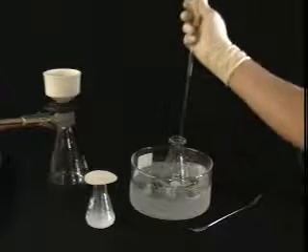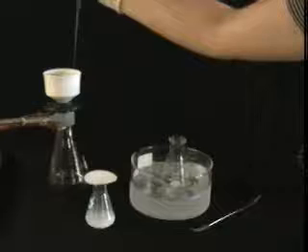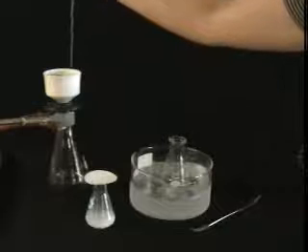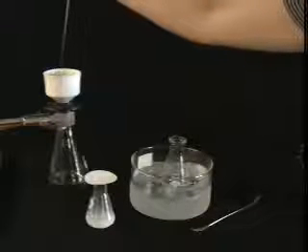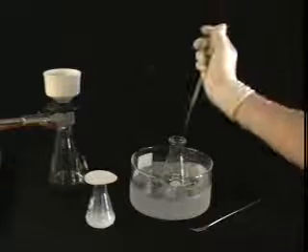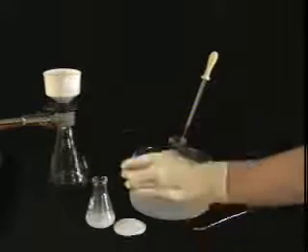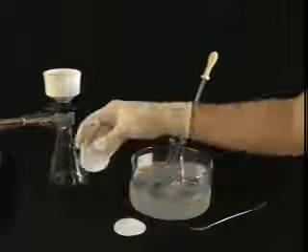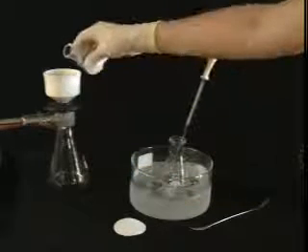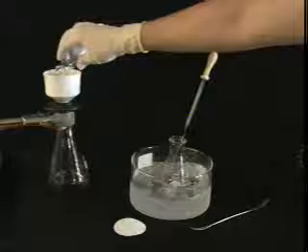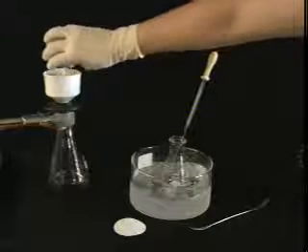In many cases, a second batch of crystals can be obtained by concentrating the mother liquor and crystallizing a second time. Turn the vacuum on and wet the filter paper with a small amount of cold solvent. Pour the crystals and the mother liquor onto the funnel using cold solvent to transfer all of the crystals from the flask.